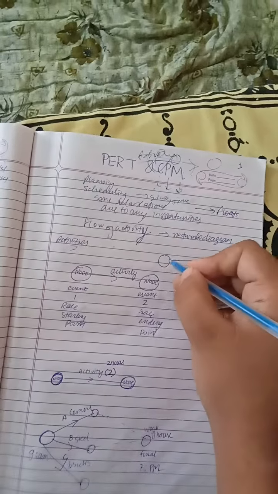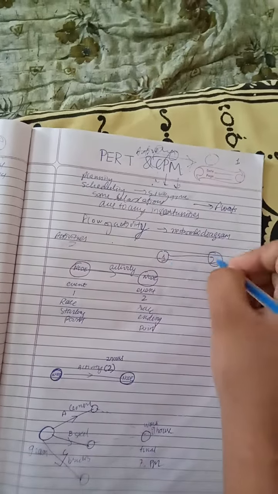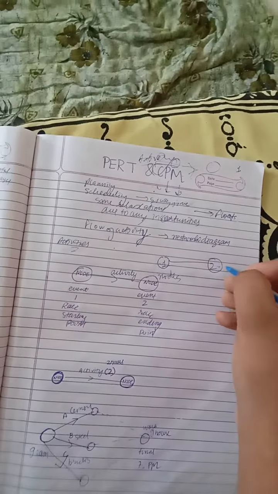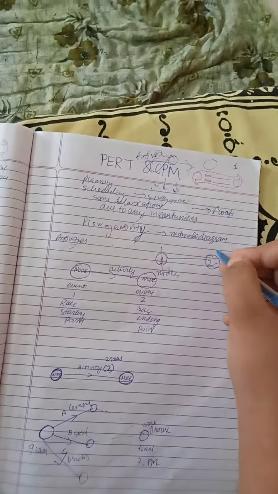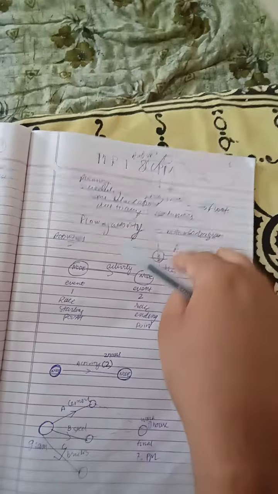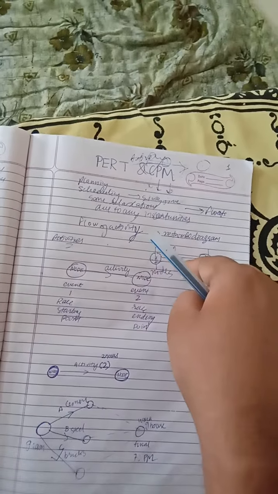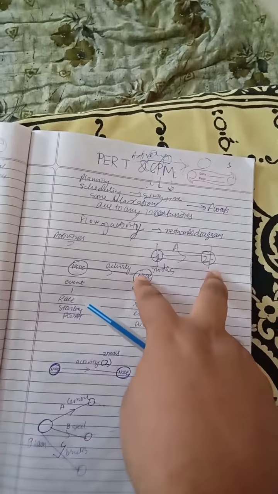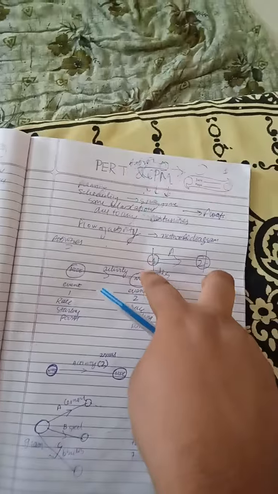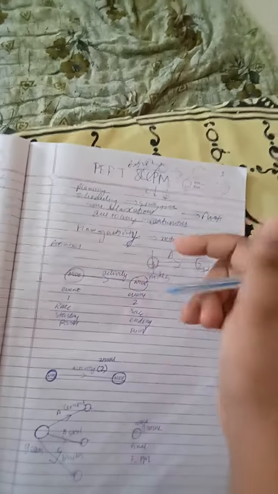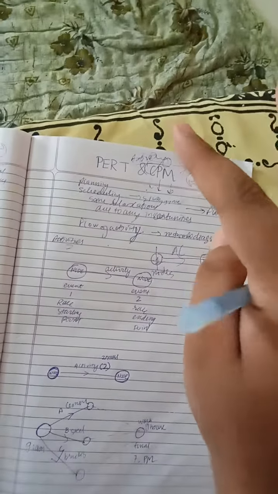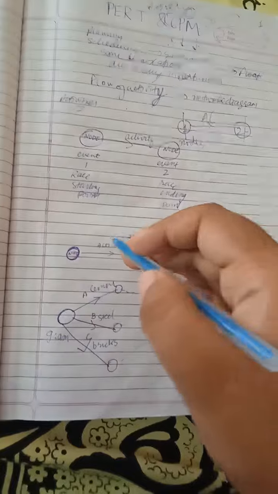These 1 and 2 are called nodes, and between 1 to 2, means from starting point to ending point, the thing which takes place is called activity, and activity takes time. Like running is an activity from A point to B point. So A, B points are events or nodes. Event means node, and running is an activity which takes time. So an event or node does not take any time. It will be given like this.